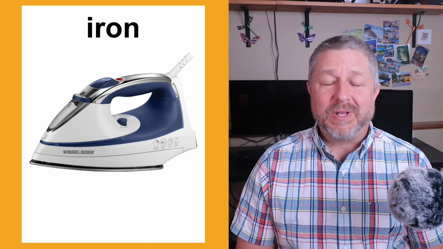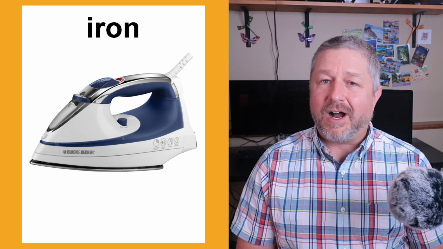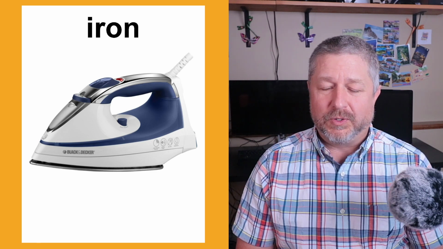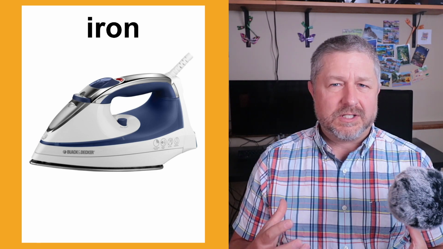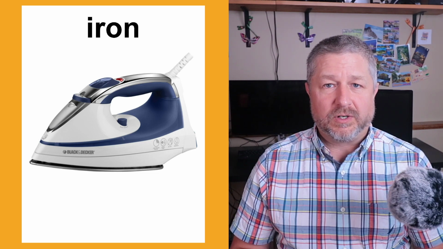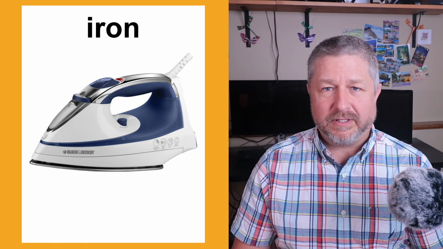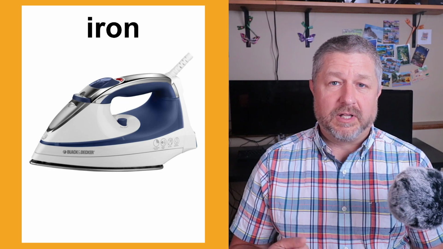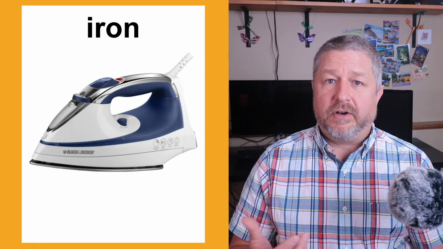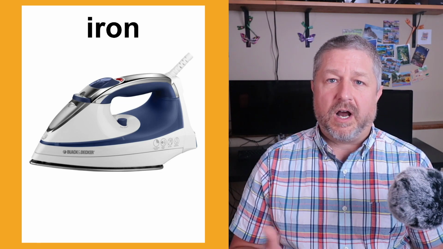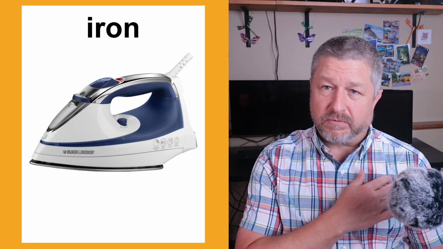In our bathroom, we have an iron. The iron is what you use to iron your clothes. So this is a challenging word for people who are learning English, okay? So it's iron. So I am going to plug in the iron so that the iron is hot so that I can iron my clothes so they don't have wrinkles in them.